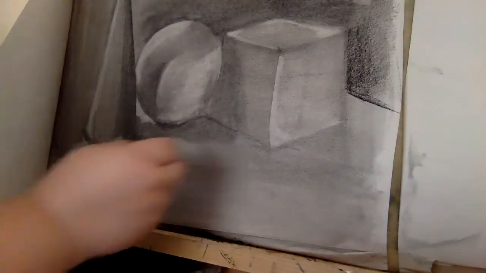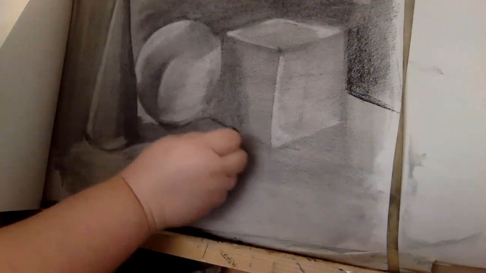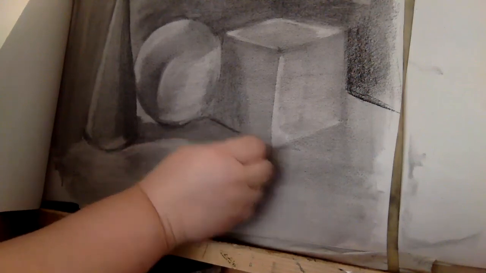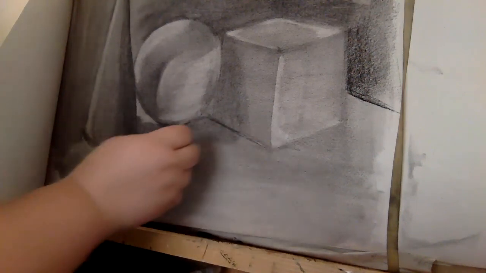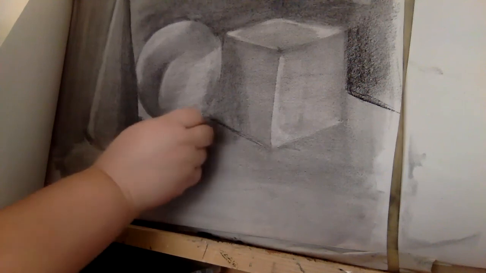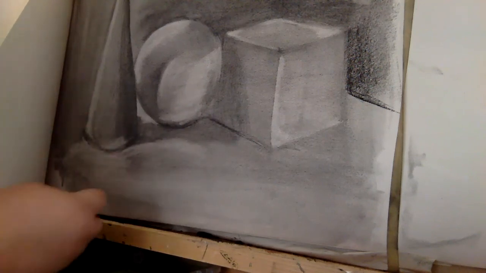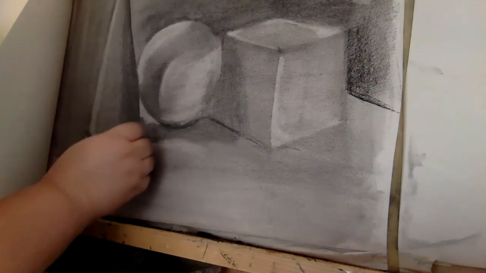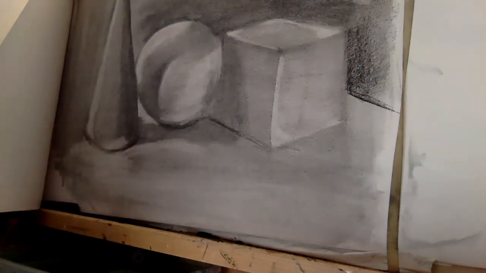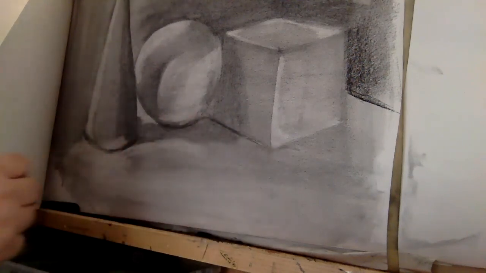Now I also see that here's the shadow. It's right here. And somewhere here. And somewhere here. And it's creating this kind of weight in the forms.